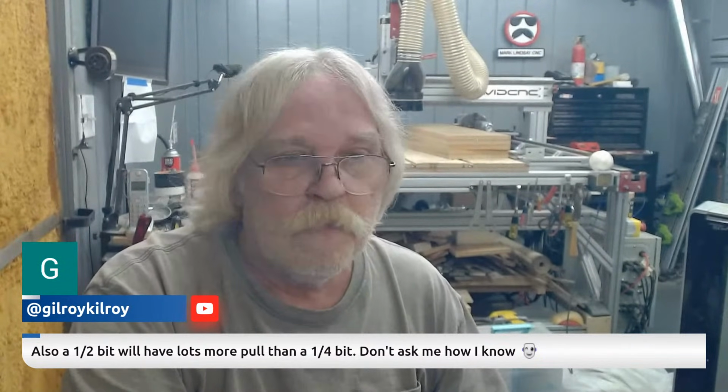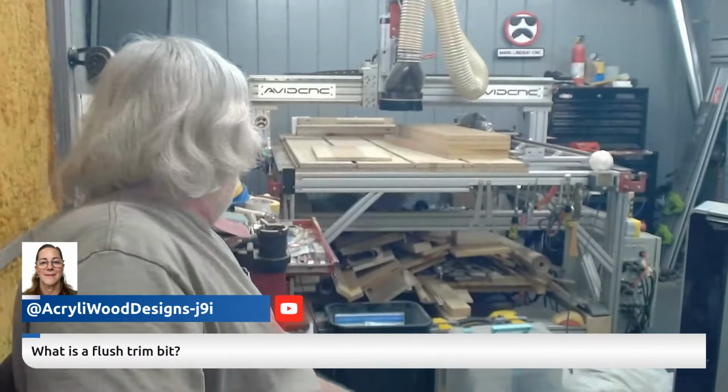Oh yeah. An upcut bit, you're fighting all kinds of forces when we do this. We think that we're doing okay. An upcut bit is going to try to pull your material up. A downcut bit's going to try to force your material down into the table. Okay. A flush trim bit, let me go, see, where did I put it? Okay, let me go get one.